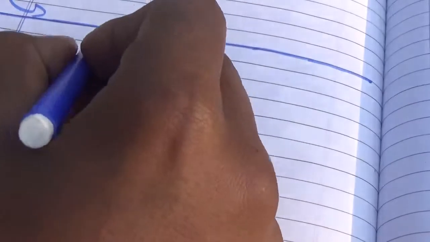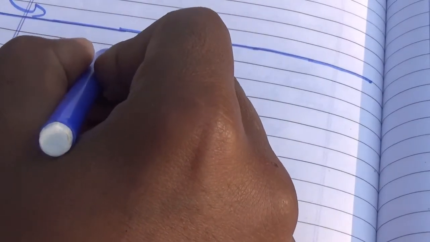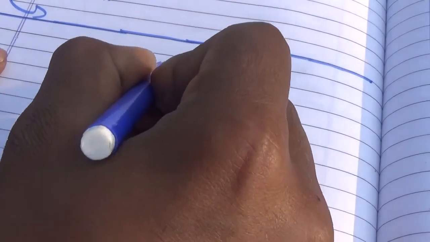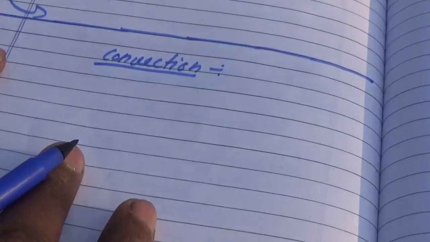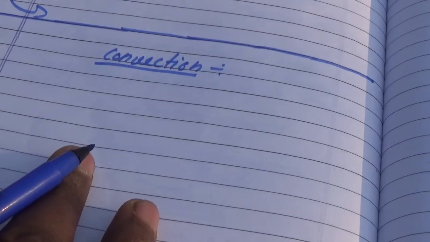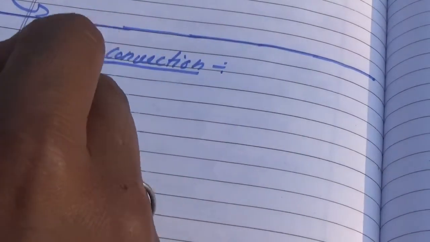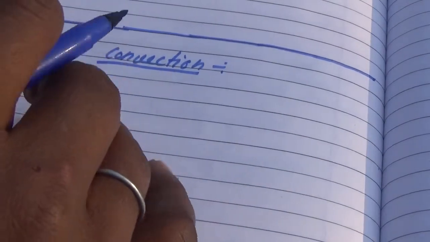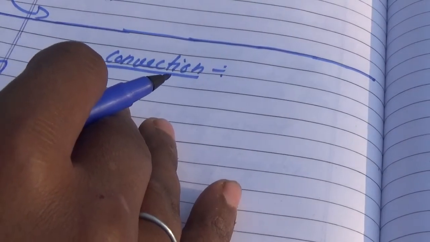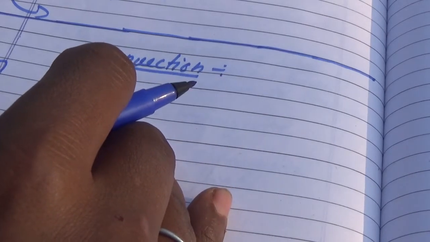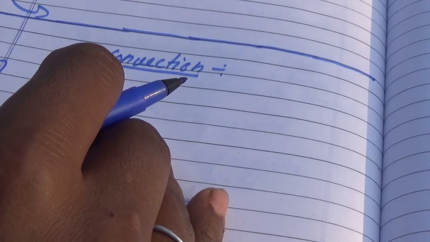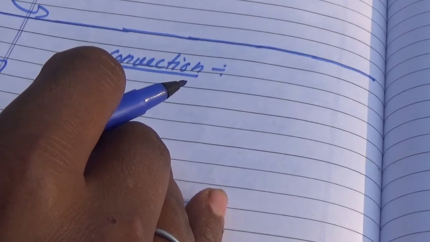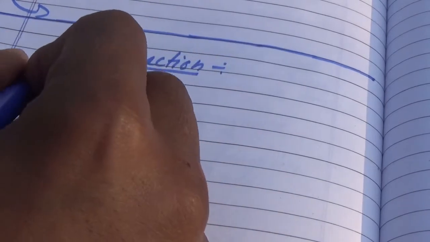Dear students, in the previous lecture we discussed the next heat transfer method, which was convection. We gave all the examples of this topic, and we told you convection is of two types, natural convection and forced convection, and we discussed examples of both in my previous lecture. Today we are going to discuss the next and last heat transfer method, which is radiation.